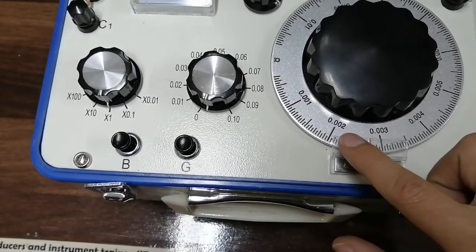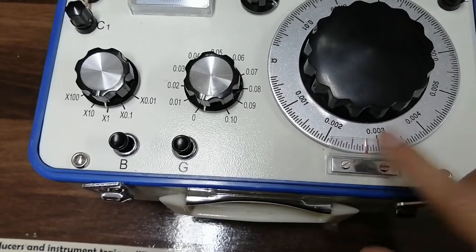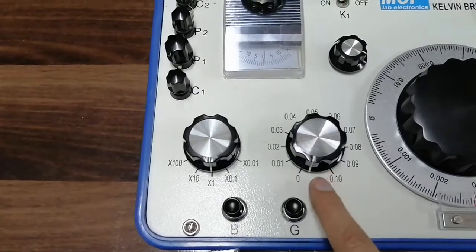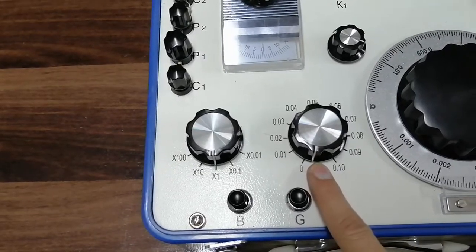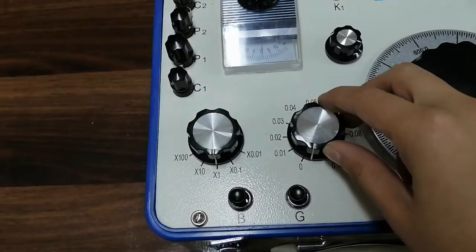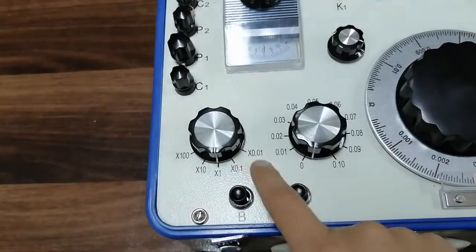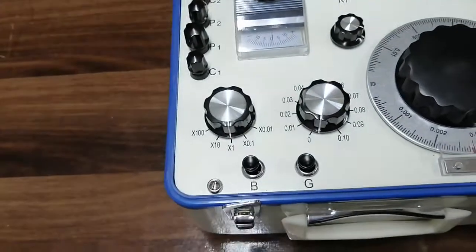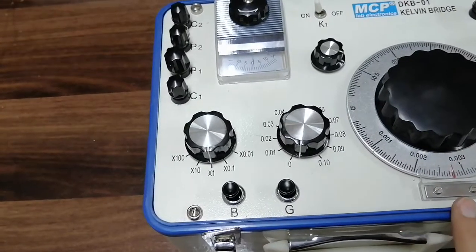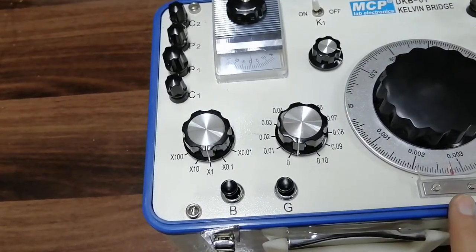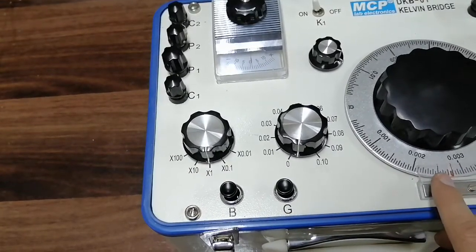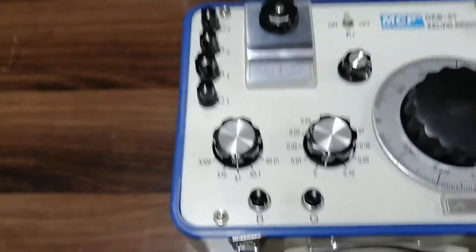So it's 0.00275, and you add it with this knob, which is actually 0. So this plus this, into the multiplication factor, which is 1. So your resistance value would be according to these adjustment scales. Its value is 0.0027, 5, 6 and 7, 0.0027 is your value.